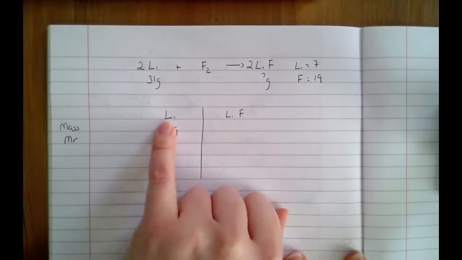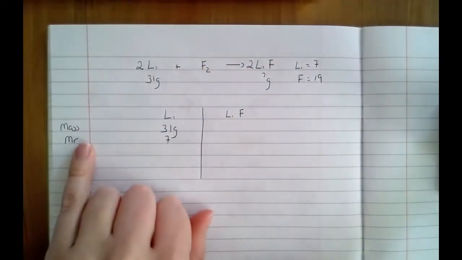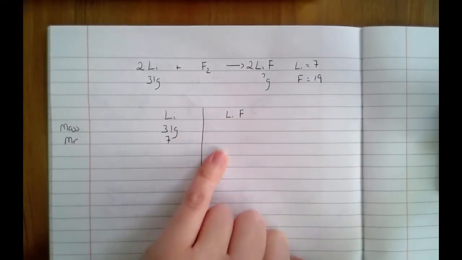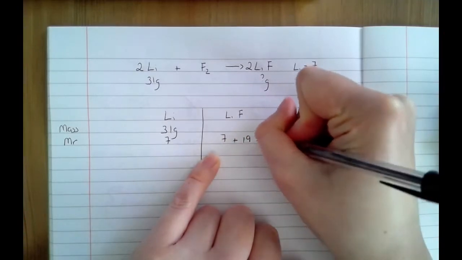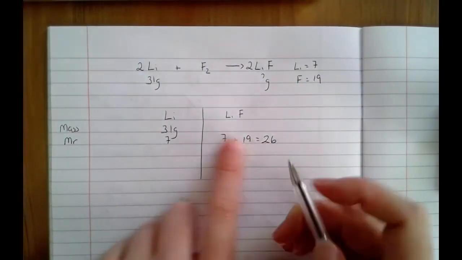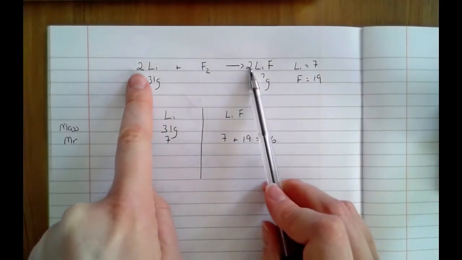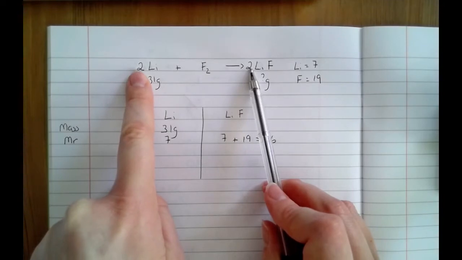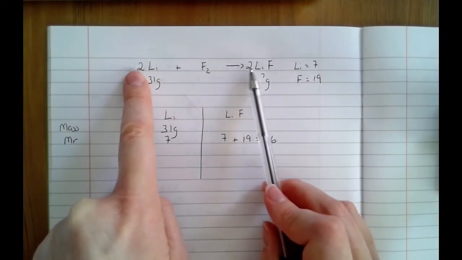I've only got one lithium, so the formula mass is just 7. For the formula mass of lithium fluoride, I've got 7 for lithium and 19 for fluorine, so a formula mass of 26, okay? When you are calculating formula mass, you do not use these big numbers from the equation. So you do not multiply 7 by 2 or 19 by 2.